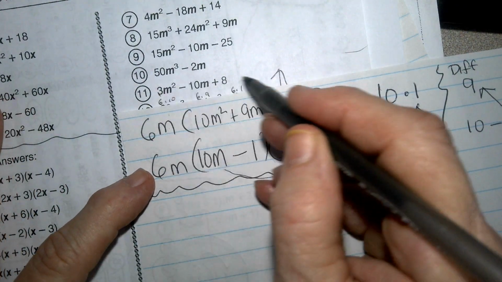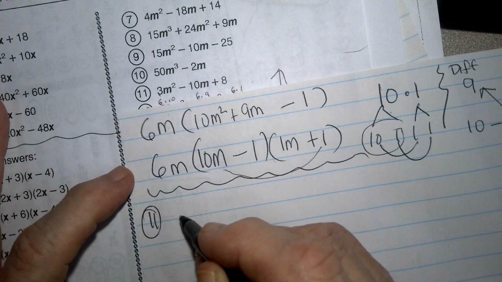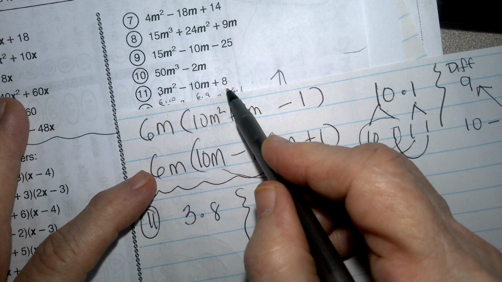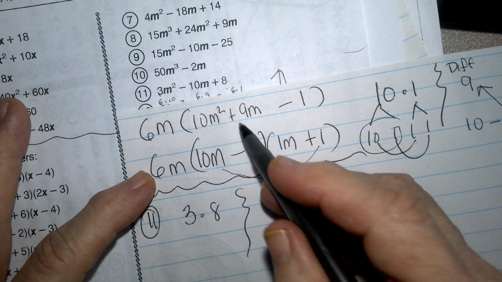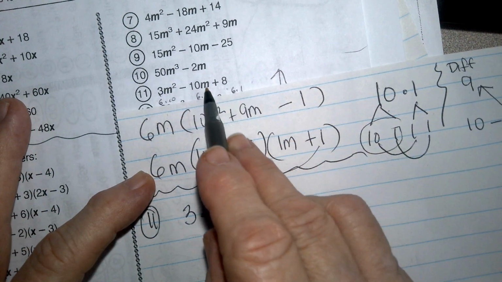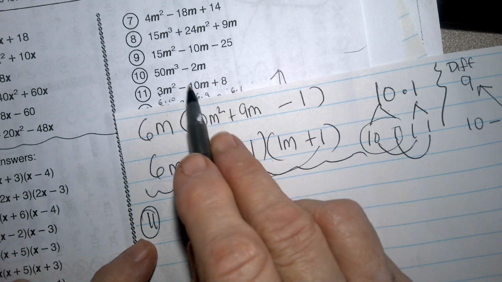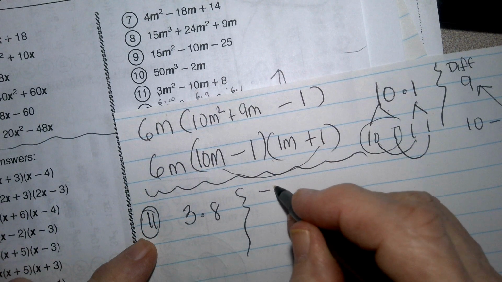Multiply them, 3 times 8. So this is the number 11. 3 times 8. And the back number is going to be a little bit harder because there's a couple combinations for this. And this last sign is a sum, such that we're going to sum and get a negative 10.